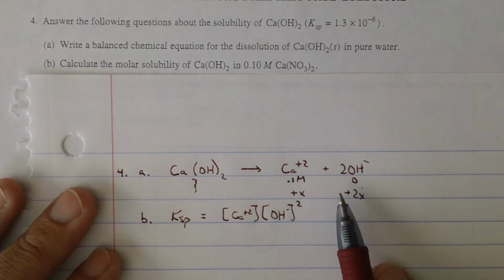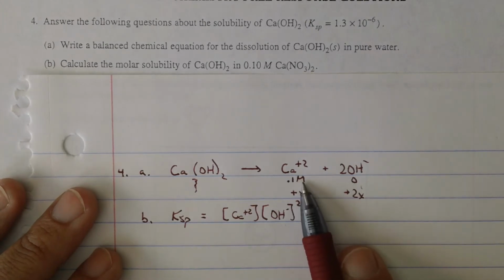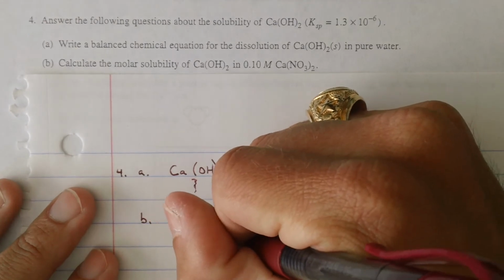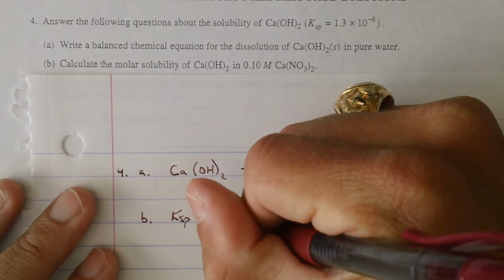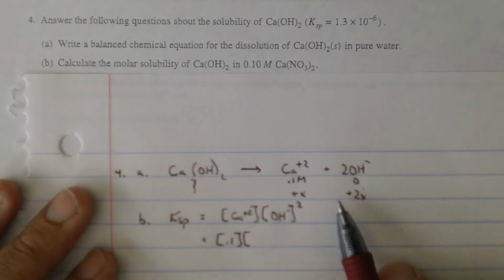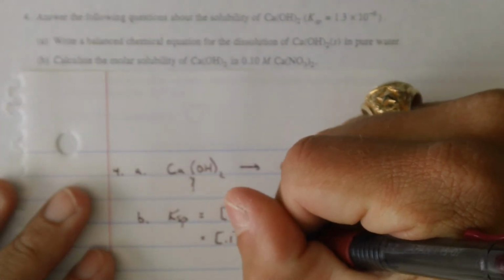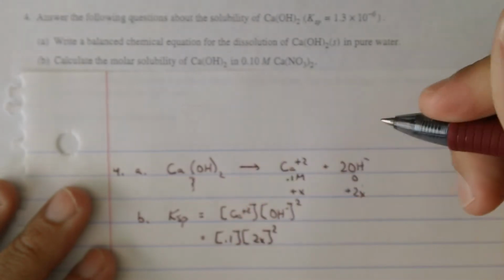And so for our equilibrium, what we've got here is 0.1 molar for the calcium times the 2x for the hydroxide squared.